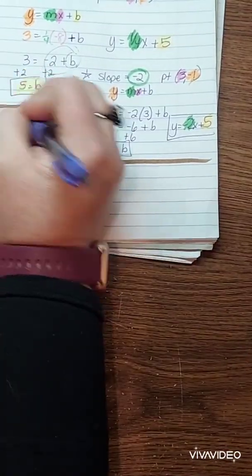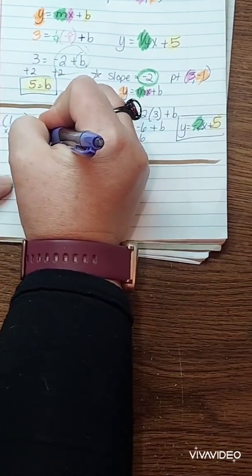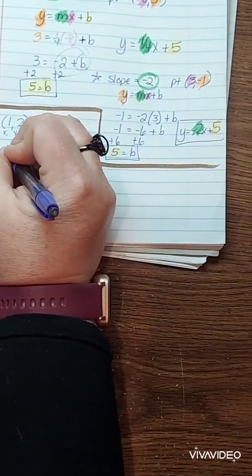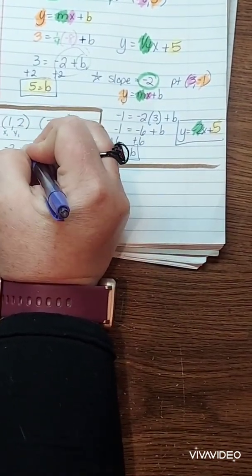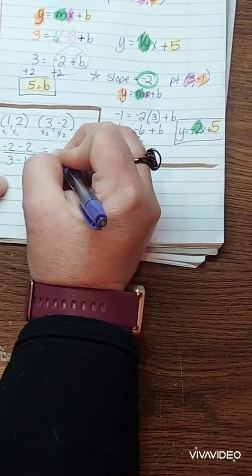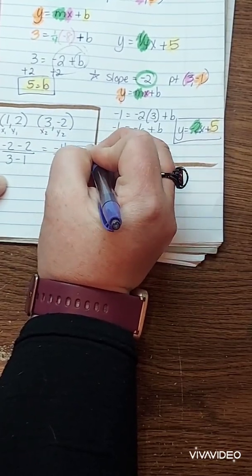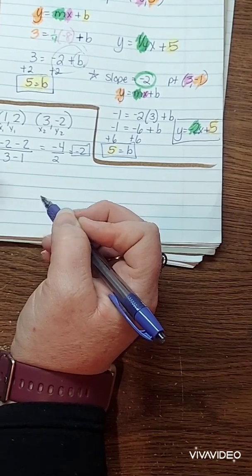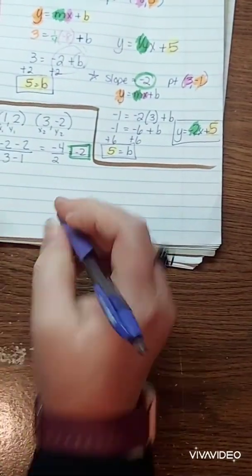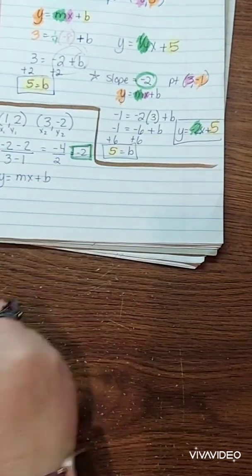So the first thing I'm going to do is, I'm not given the slope, so I'm going to find it. x1, y1, x2, y2. And I'm going to follow my slope equation at the top. -2 minus 2 over 3 minus 1. Well, that's -4 over 2, which is -2. That's my slope. Okay, if that's my slope, I'm going to put that in green. So y is equal to mx plus b.